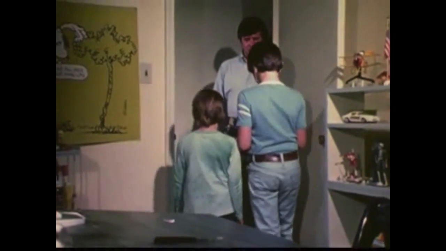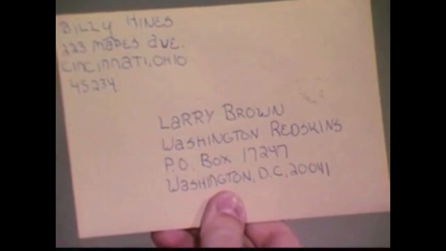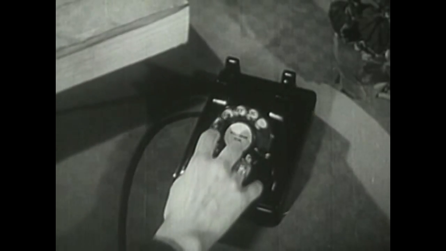Did you remember to put your return address and zip code on the letter? Yeah, Dad, I did. Billy has followed the correct form, putting the address in the center of the envelope and the return address in the upper left-hand corner.